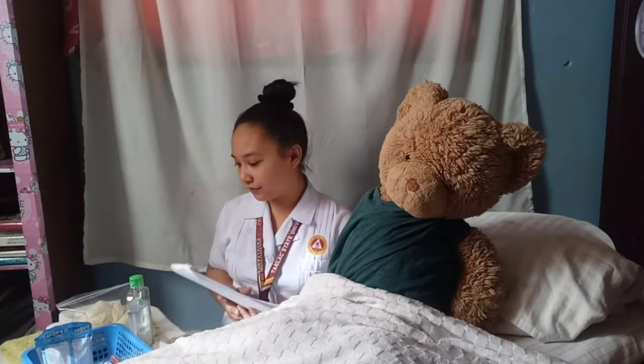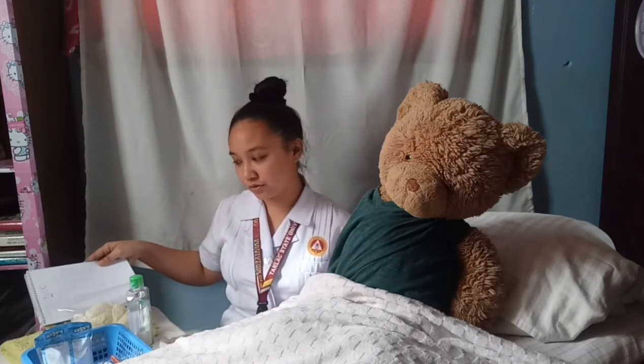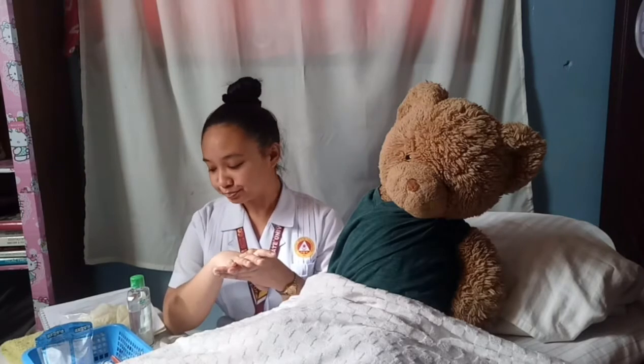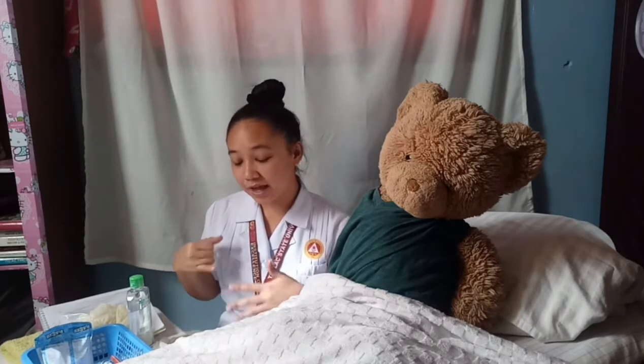Then we also need to read the MAR or the label of the medication. By reading that, there will be the time when it was taken from the medication card, and also before withdrawing the medication and after withdrawing the medication. So now let's proceed to the implementation.